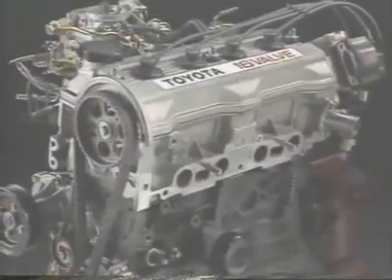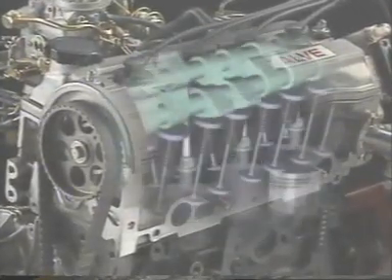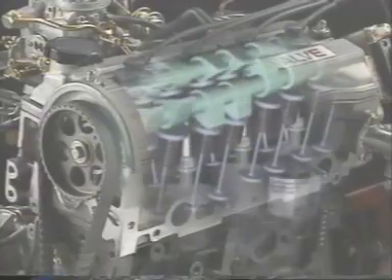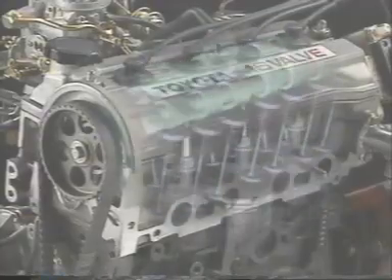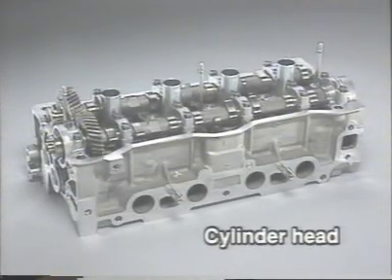The cylinder head is in the upper section of the engine. Since the cylinder head is located immediately above the cylinder block, it is always exposed to high temperature, high pressure combustion gas. Therefore, it is made of cast iron or aluminum alloy with high strength and high thermal conductivity.